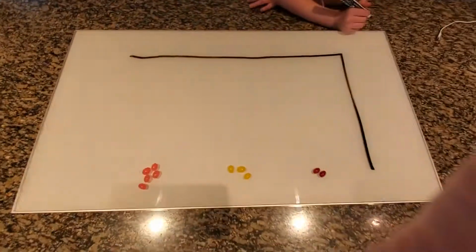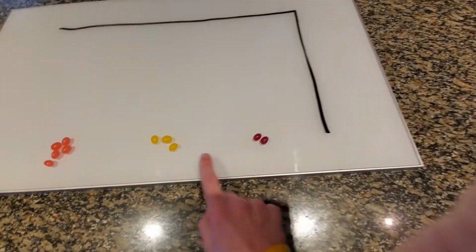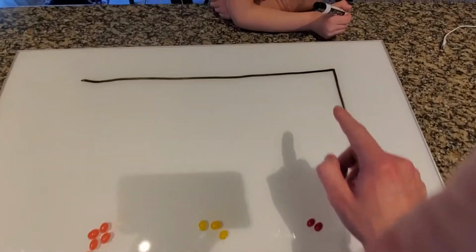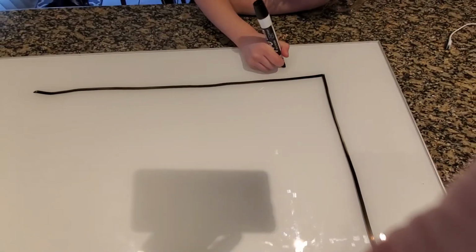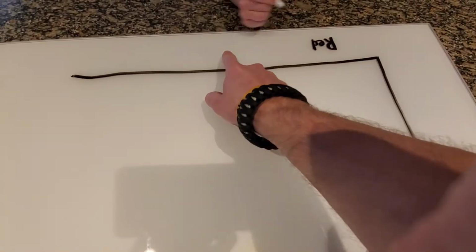He loves it. All right, next we have everyone's favorite, jelly beans again. Ellie, what colors? Red, yellow, and pink. Yeah, it kind of looks orange, but it's pink. Good, so we need to make some labels for our bar graph. Ellie, can you write red right there? And let's put yellow right here.